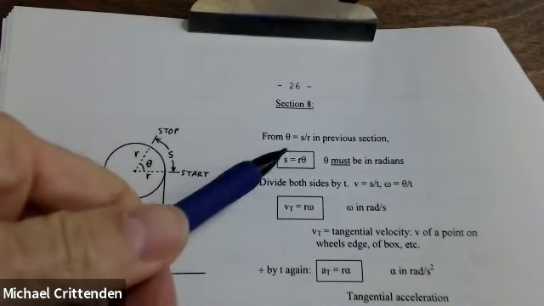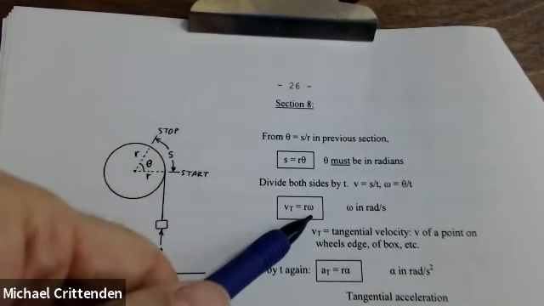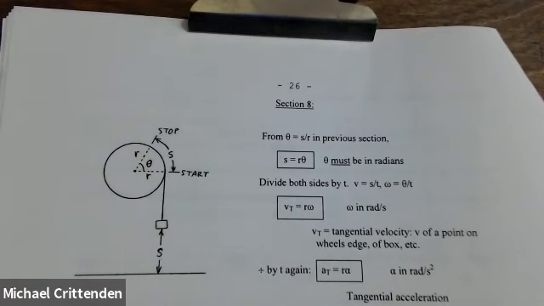This will only be true if you measure in radians. So if somebody slips you an angular velocity in revolutions per minute, which happens all the time, it's a very common thing, you have to convert to radians before you go putting that into this equation.